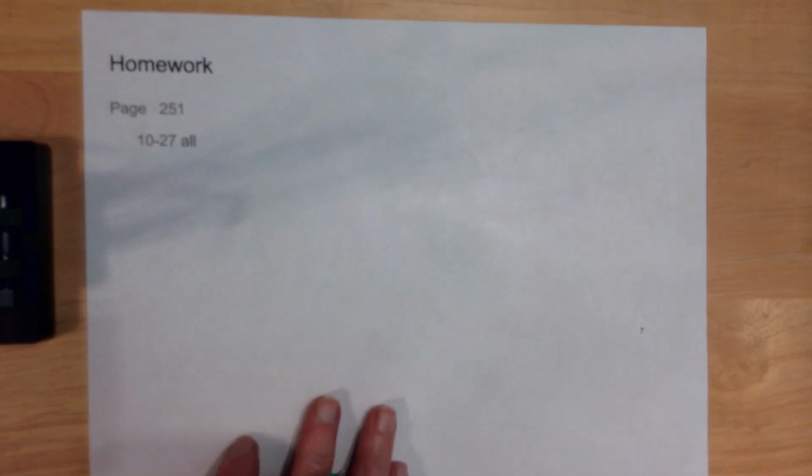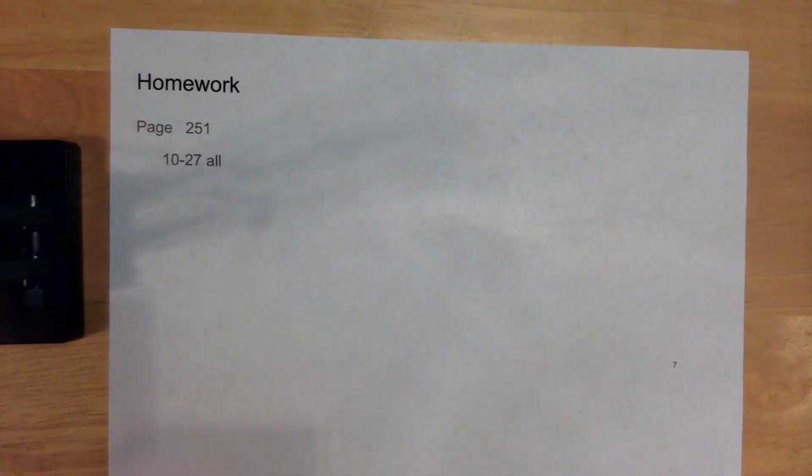Alright, your homework on this is page 251, 10 through 27 all. Hopefully it'll focus on that. It didn't focus in very well. Hopefully you can see that. There you go. Page 251, 10 through 27 all.